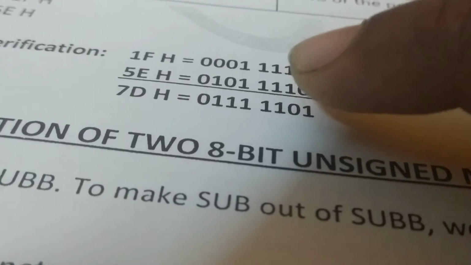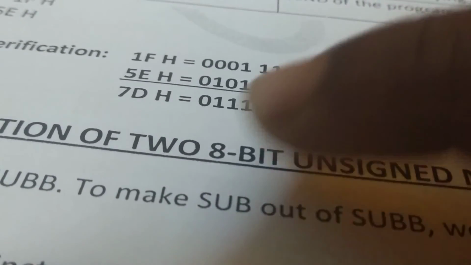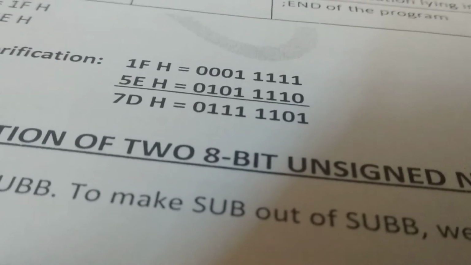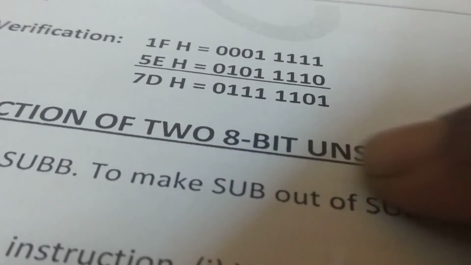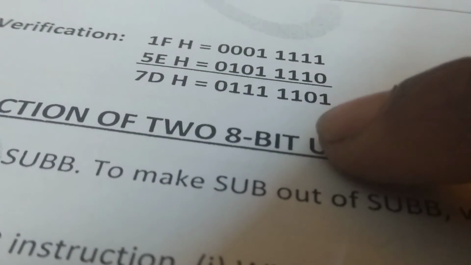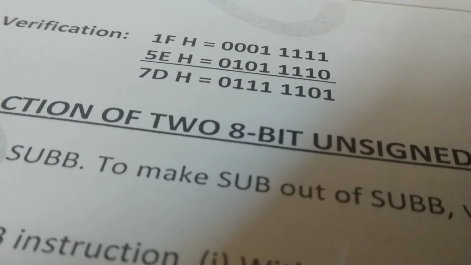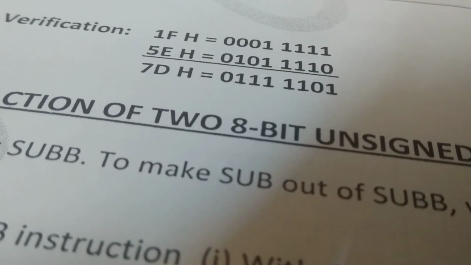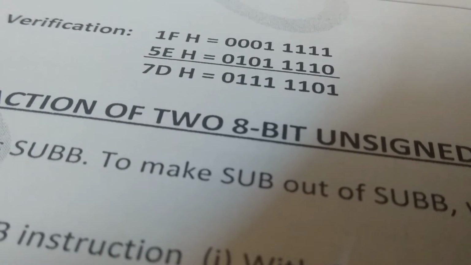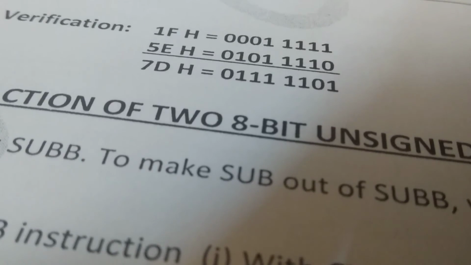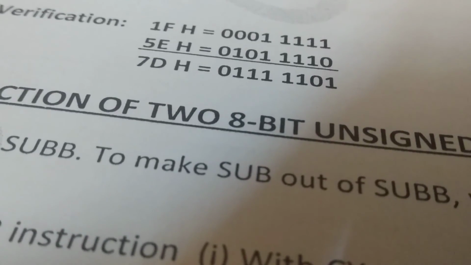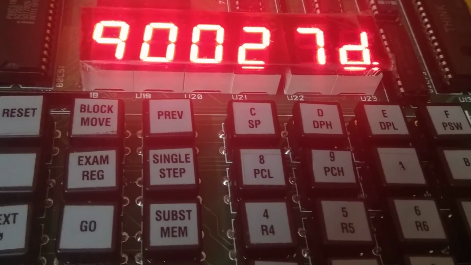There are 3 ones, so you will get 1 and again a carry 1. Similarly, if we keep on adding, we get the binary number like this. When we get this, convert this to hexadecimal number. 0111 is 7, 1101 is 13, nothing but D. So the answer is 7D. This itself is displayed in this program.